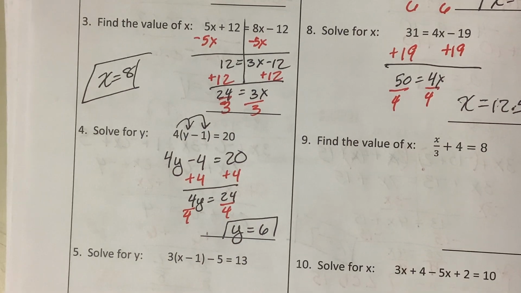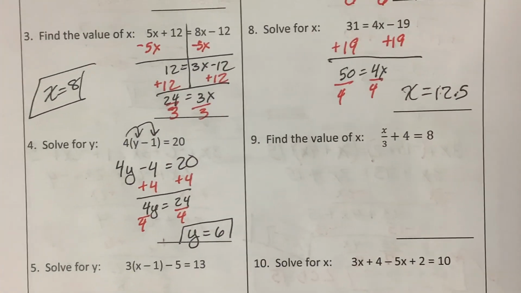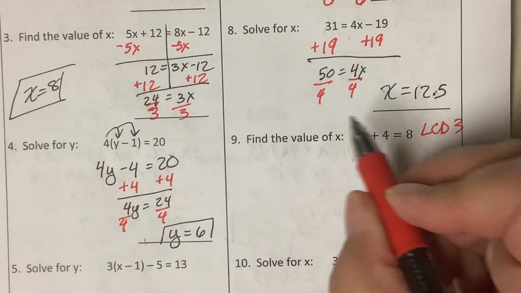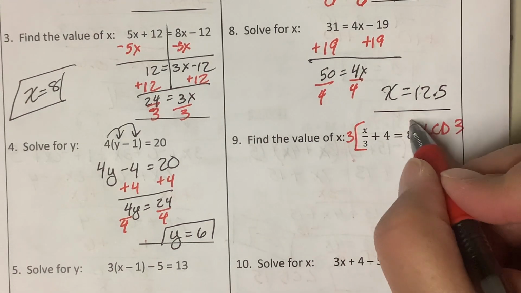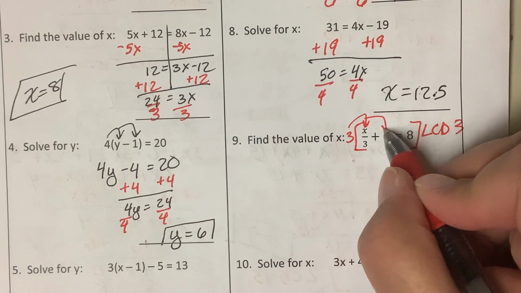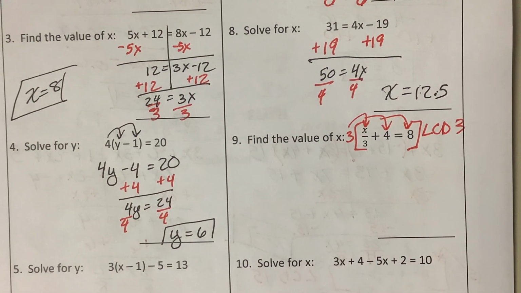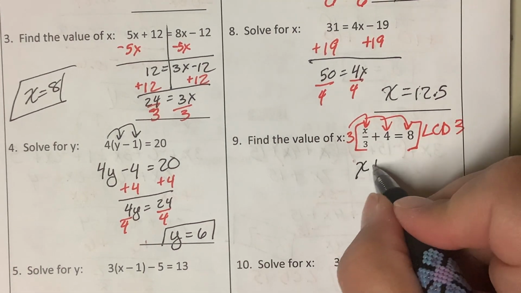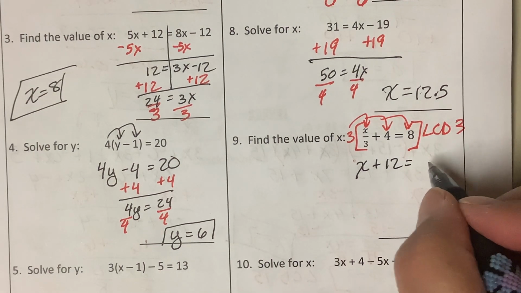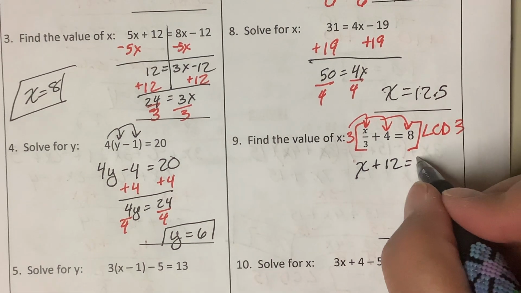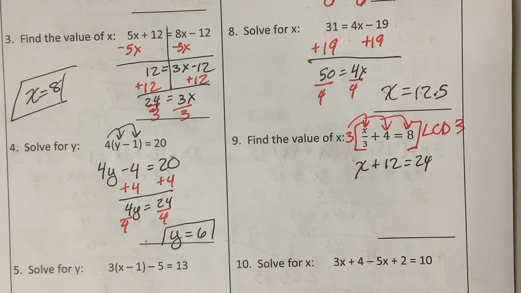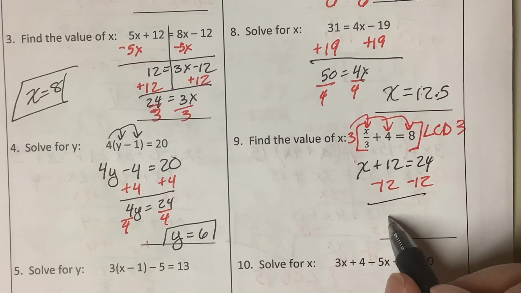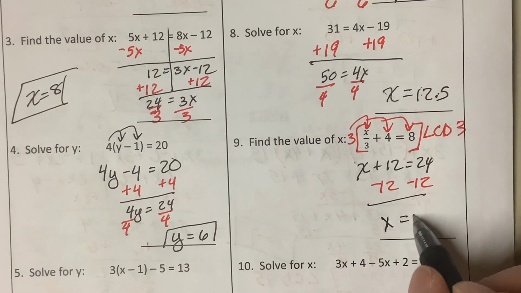And now we can do the least common denominator over here. And it's a little easy because it's 3. LCD 3. So 3 times x over 3, 3 times 4, and 3 times 8. 3 times x over 3 divided by 3 is just x. 3 times 4 is 12, and 3 times 8 is 24. Subtract 12 from both sides, and x equals 12. Ta-da. X equals 12.